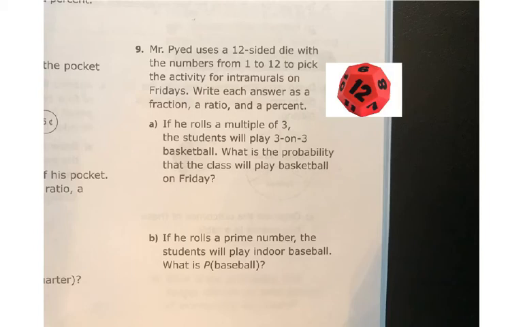Okay, so Mr. Payed uses a 12-sided die with the numbers 1 to 12 to pick the activity for intramurals on Fridays. Write each answer as a fraction, a ratio, and a percent. Okay, so let's look at this question. So there's an example of a 12-sided die.